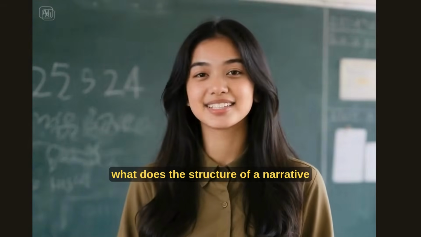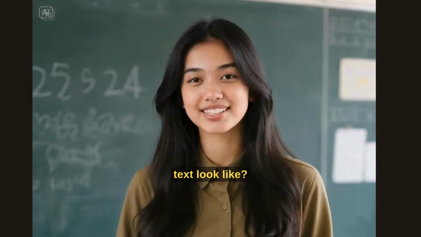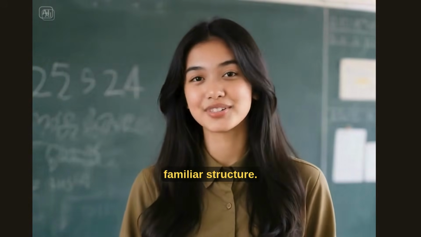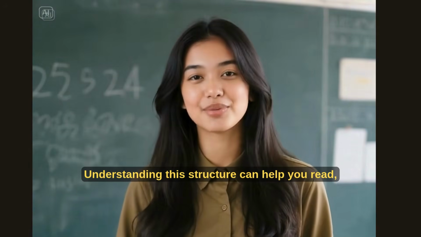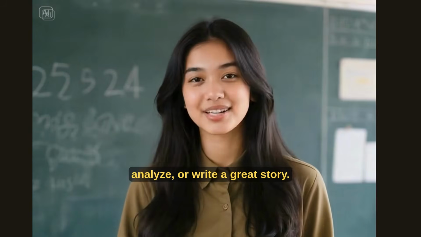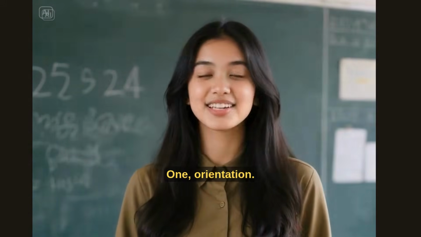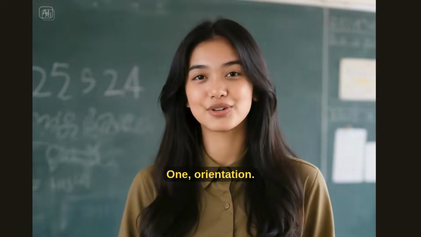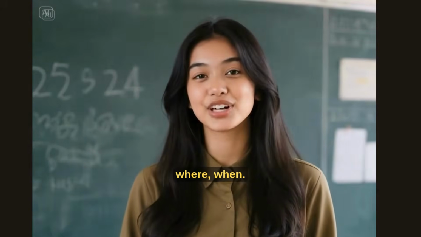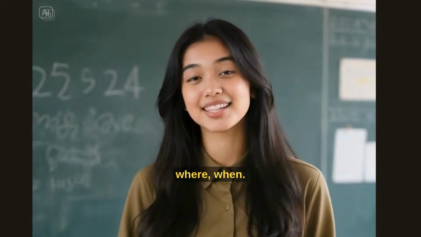So, what does the structure of a narrative text look like? Narrative texts have a clear and familiar structure. Understanding this structure can help you read, analyze, or write a great story. One. Orientation. Set the stage for who, where, when.